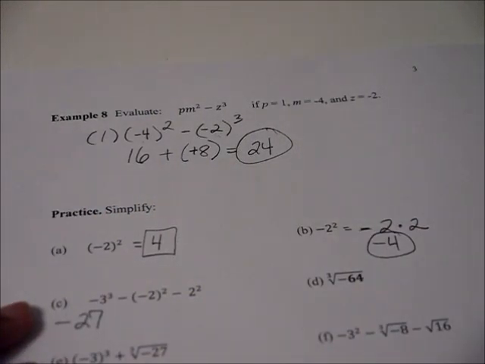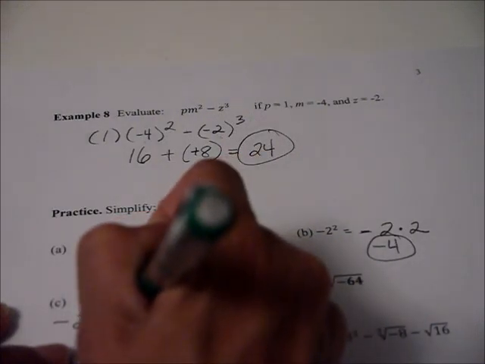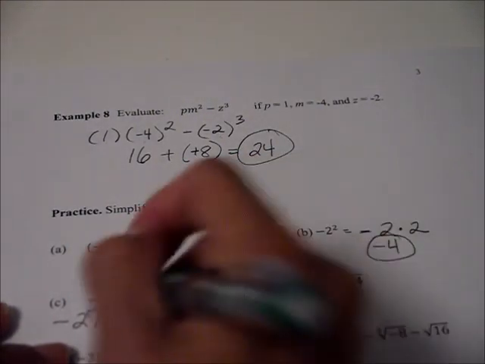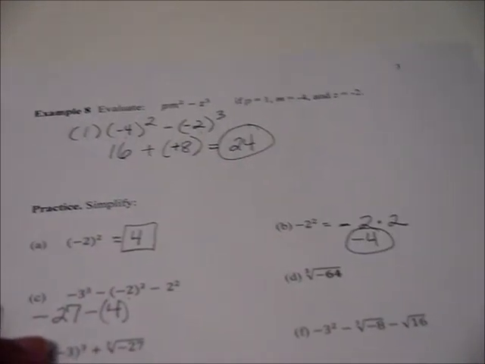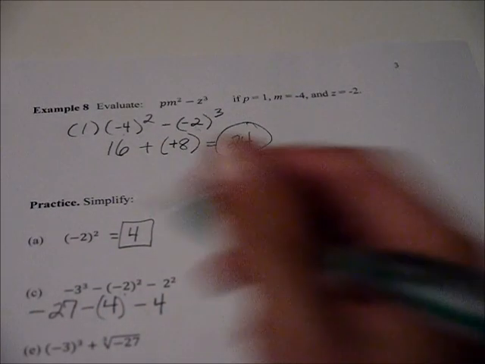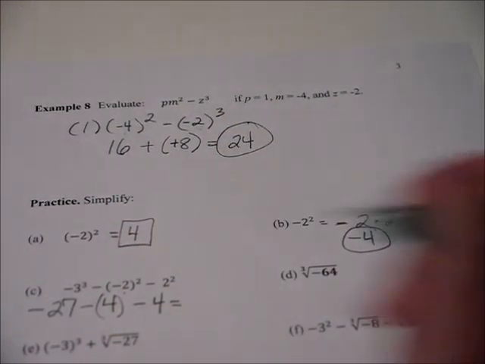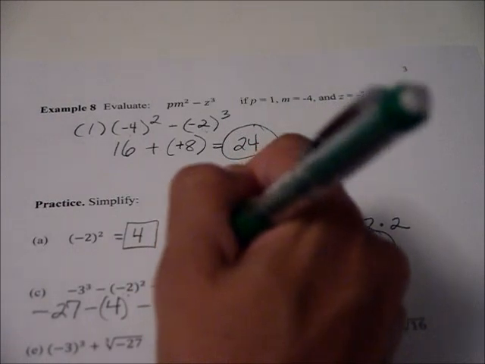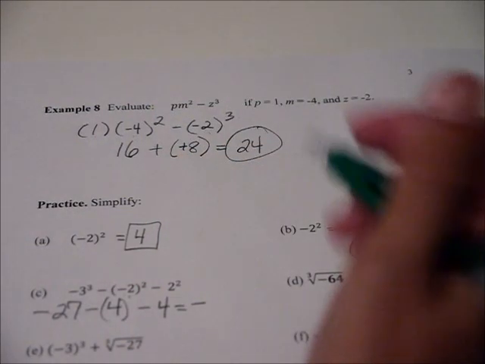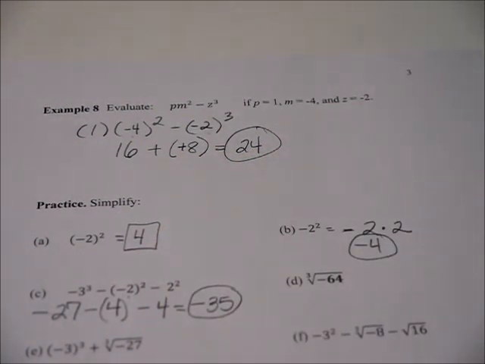Okay. This one, we have -27. And then minus, so we have 2 -2's, so that's positive 4 is what happened with the parentheses, minus 4. Okay, so -27 minus 4 minus 4, those are all minuses. So we're going to have a minus, and we just add them all up. 27 and 8 is 35.